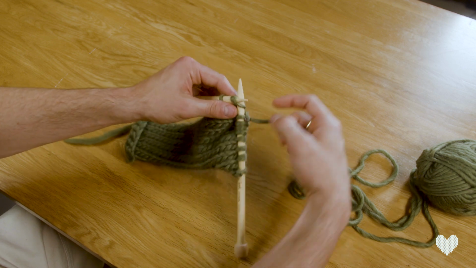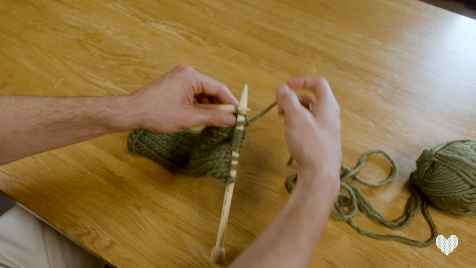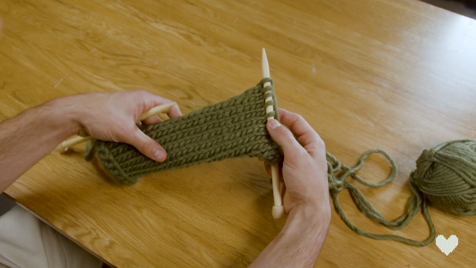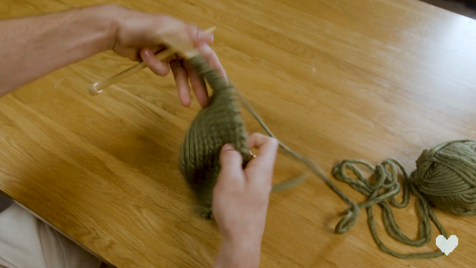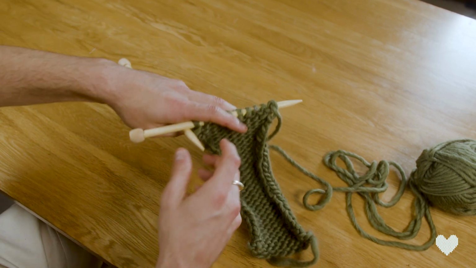And then once you get to the end of your knit row, you'll turn your work and you'll see that this is the purl row, which is all bumpy. So that's your knit side row, and this is your purl side row.